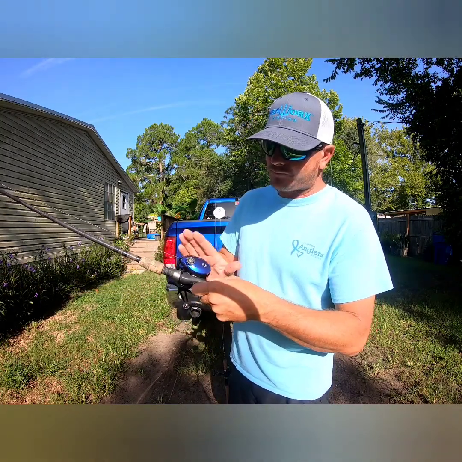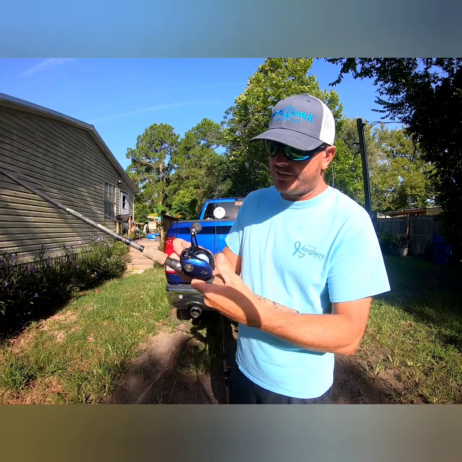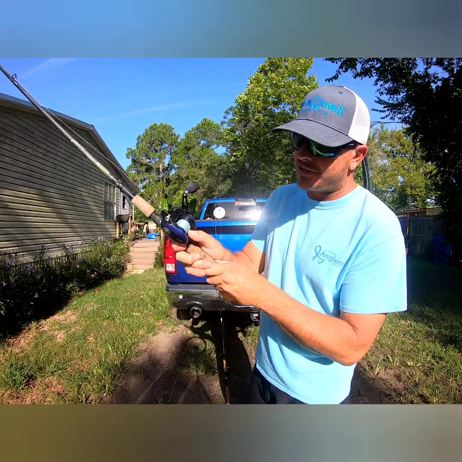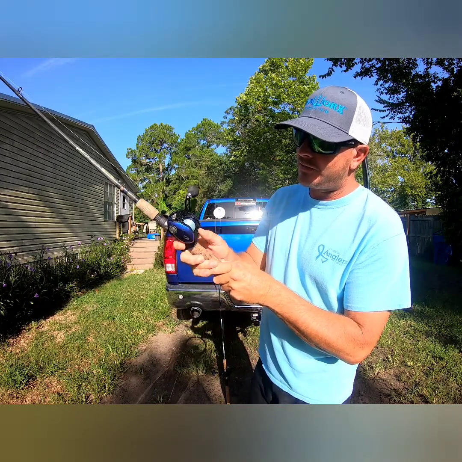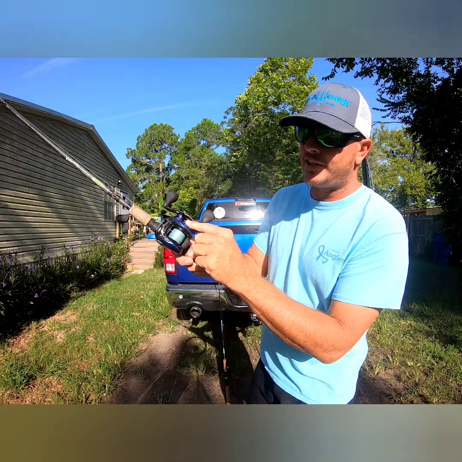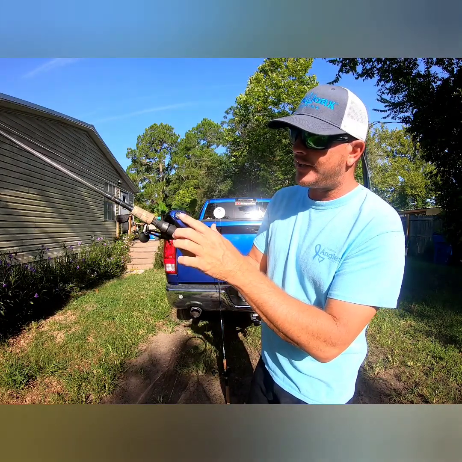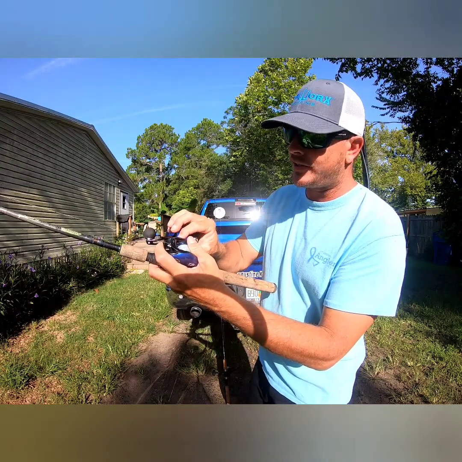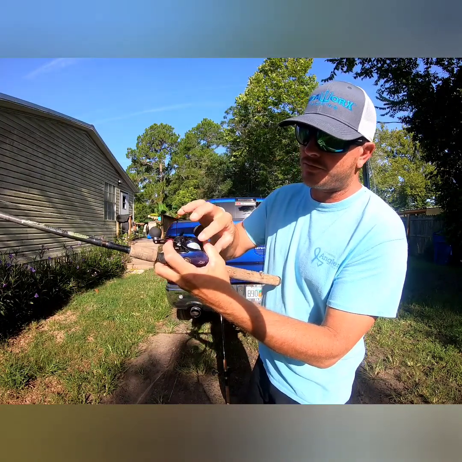Anyway, the casting reel is basically cast the same way. It's got a push button here. You push the button and that releases the spool. You'll have a spool tensioner here, and some models will have a magnet over here. The spool tensioner will be on all these reels, and that controls the tension on the spool.